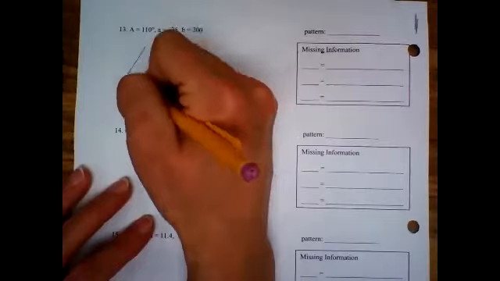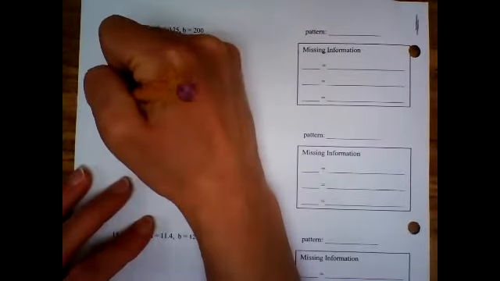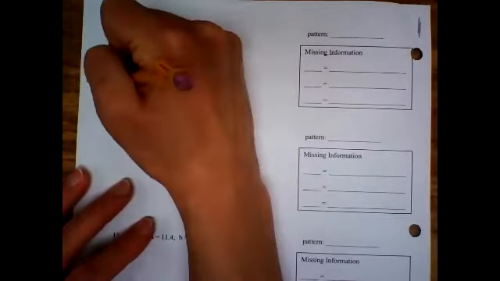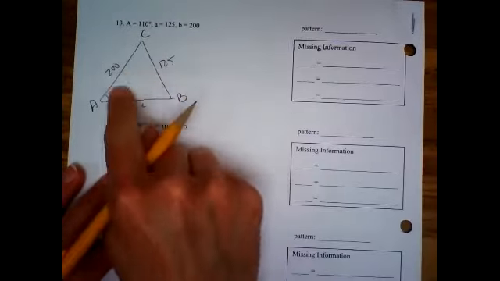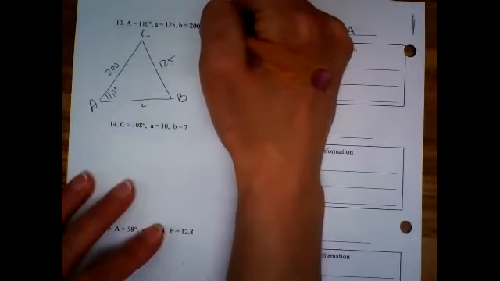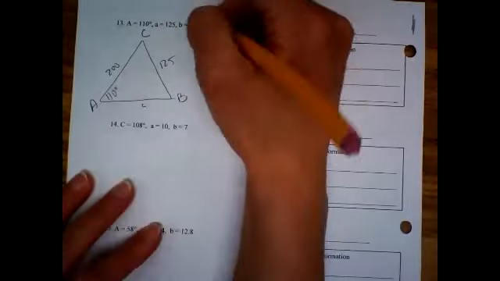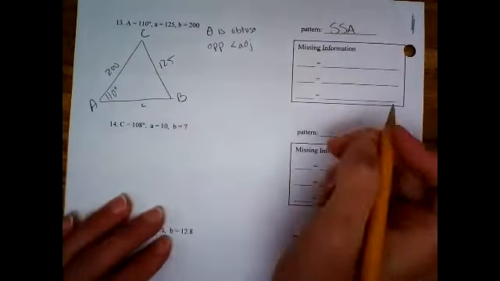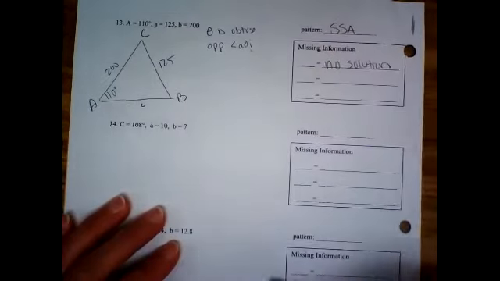All right, 13. So we're going to put 110 down here. 125 goes across from that. B goes down here. This is 200. C is the one we don't know anything about. So again, it's side-side-angle. That means we have to do the analysis. Theta is obtuse. Opposite is less than adjacent. So if the opposite side's not big enough, a triangle is not going to get formed. And we're just going to say no solution.